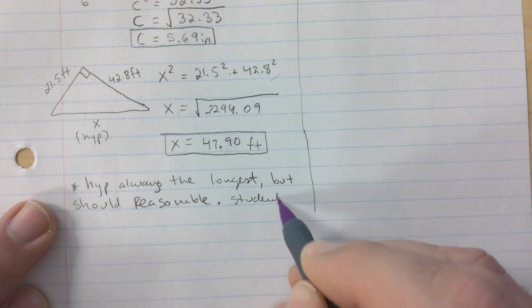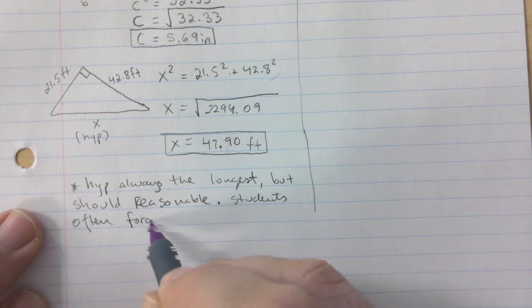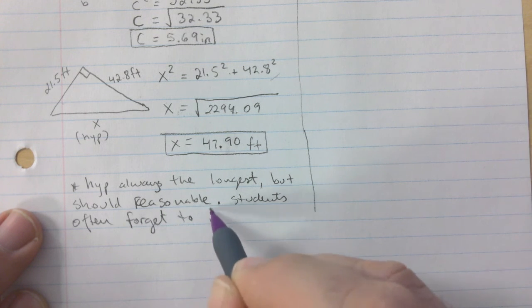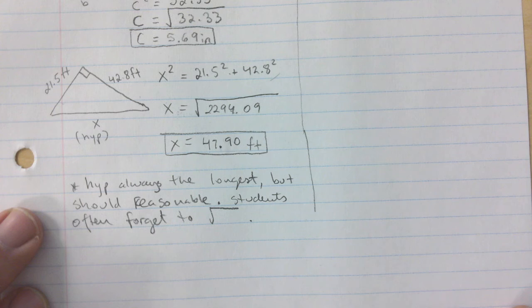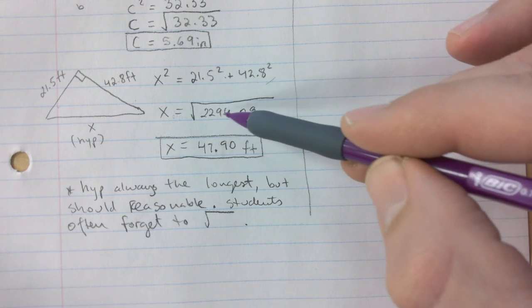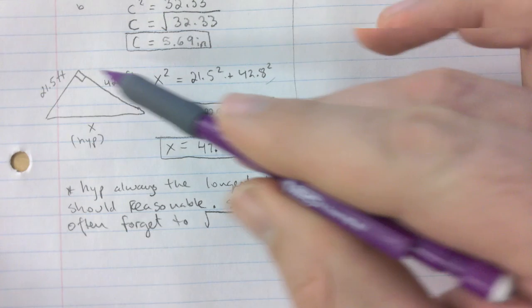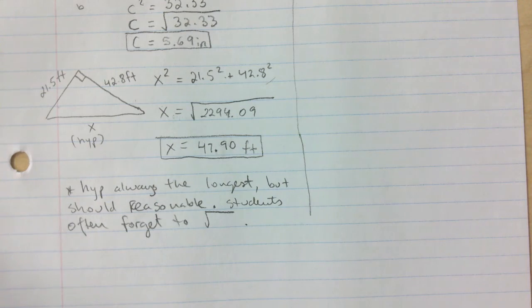Students often forget to square root. So like they actually say, hey, the answer is 2294.09. It's way too big considering everything else, right? So don't forget that part.